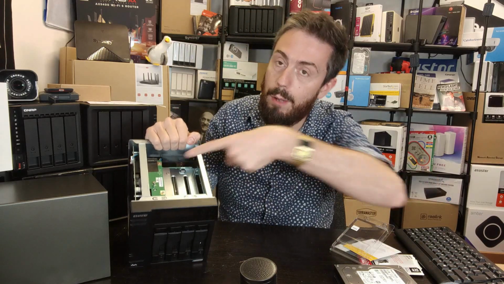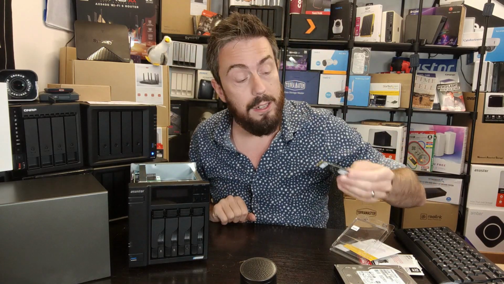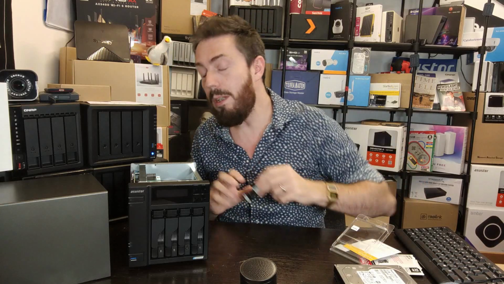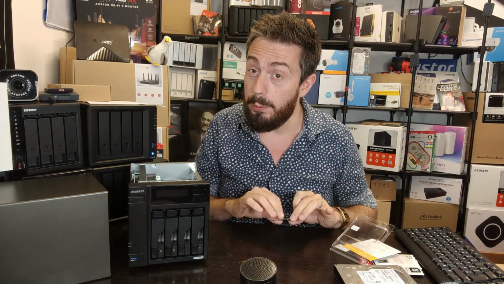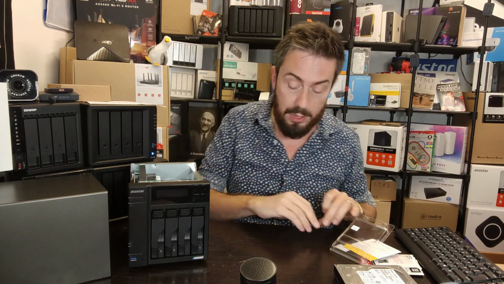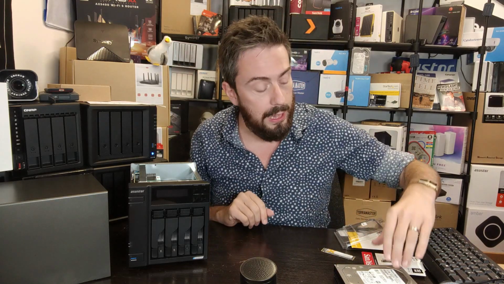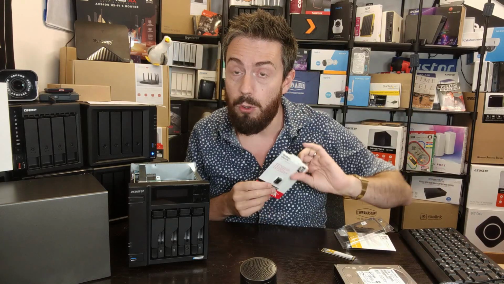So if you do have an Asustor NAS that has M2 NVMe slots, I strongly recommend getting hold of one of these drives, popping them inside so you can install TrueNAS Scale on that and have a much faster storage experience. You don't have to do that, and it is optional, much like using different drives, but still nonetheless it's very beneficial to you. The next thing you're going to need is a USB drive.